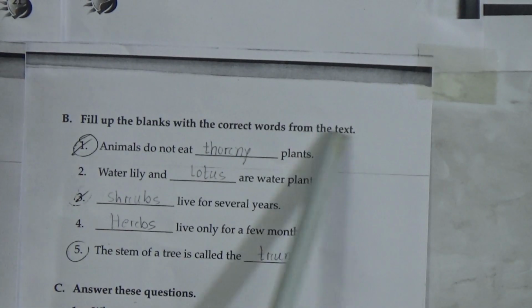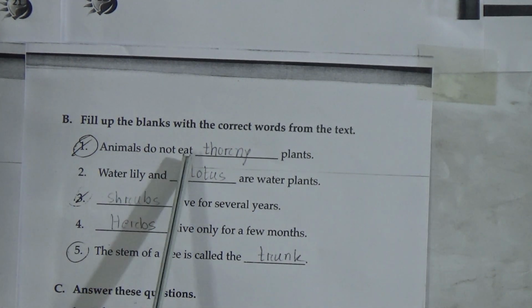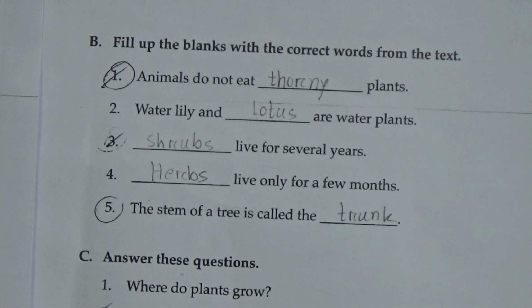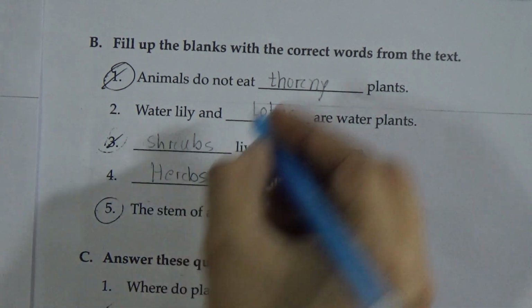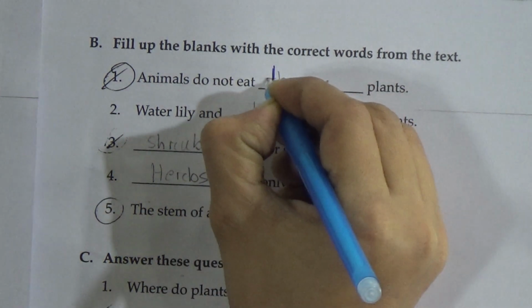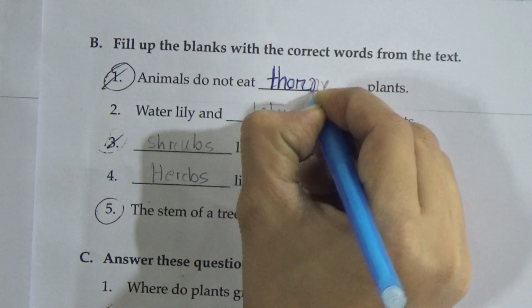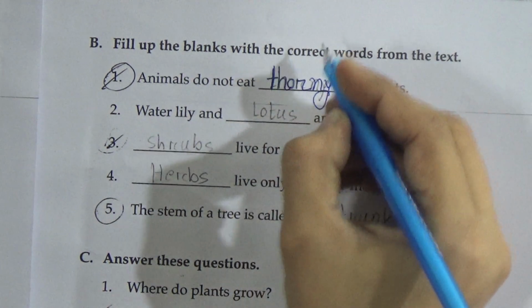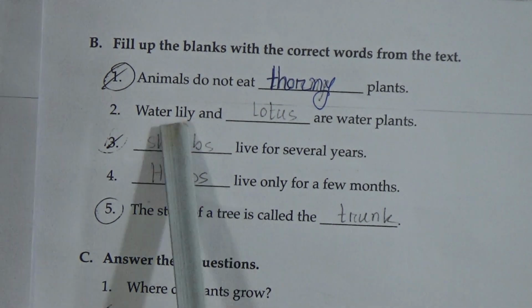Now, fill in the blanks. Fill up the blanks with the correct words from the text. Number 1, animals do not eat dash plants. The answer will be: animals do not eat thorny plants. Thorny plants.